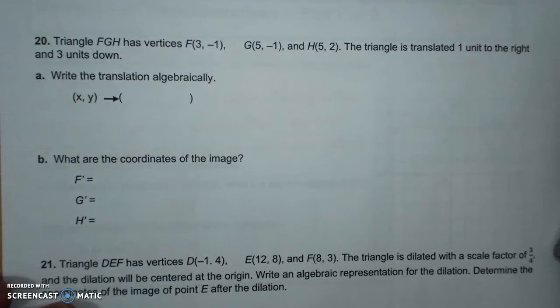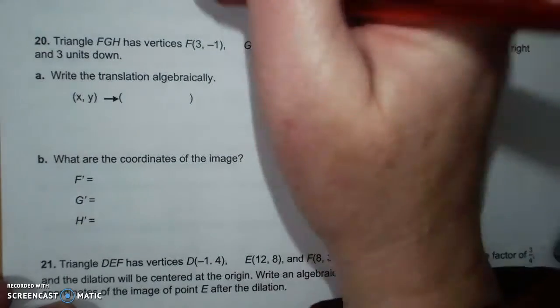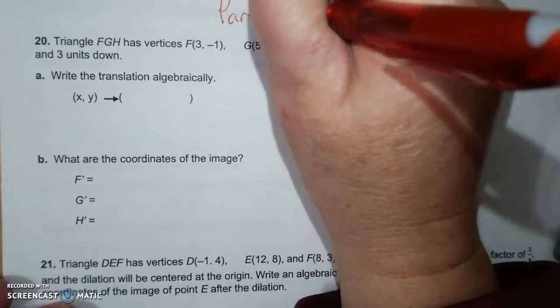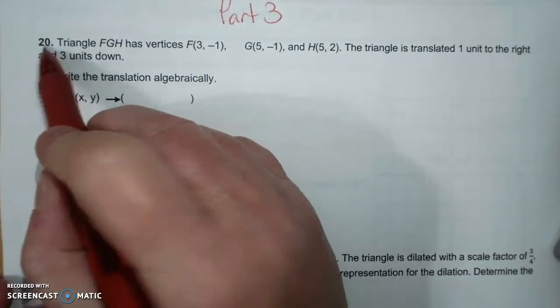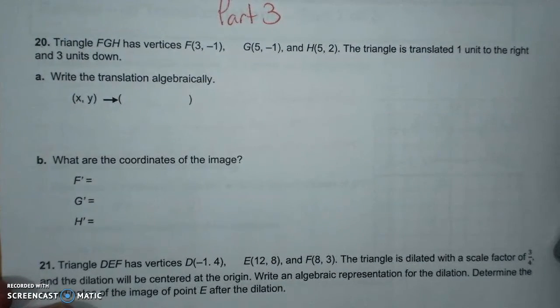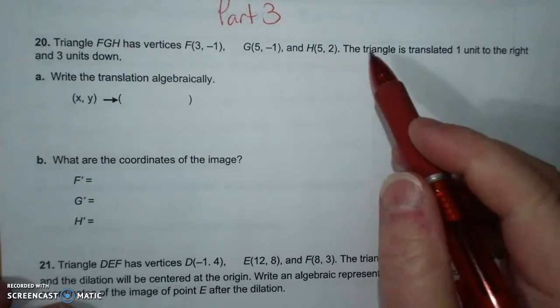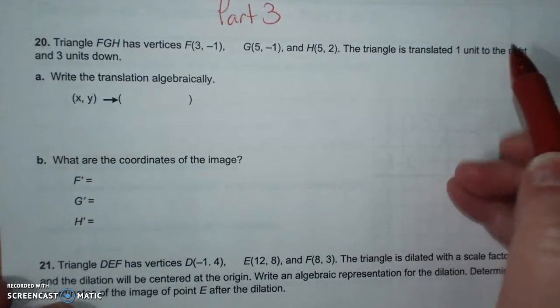Again, this is your review for your transformation test. This is actually part 3. Ignore the numbers. This is just the next problem. We have a triangle. We're translating 1 unit to the right.